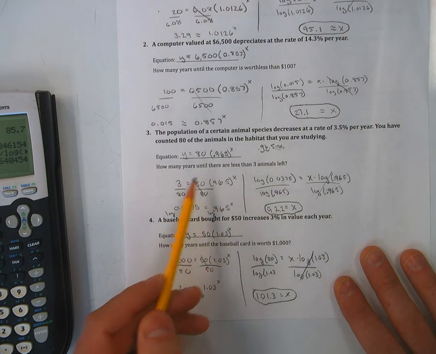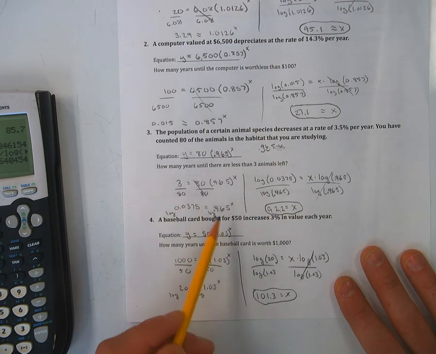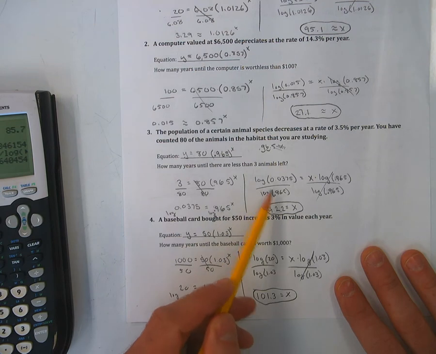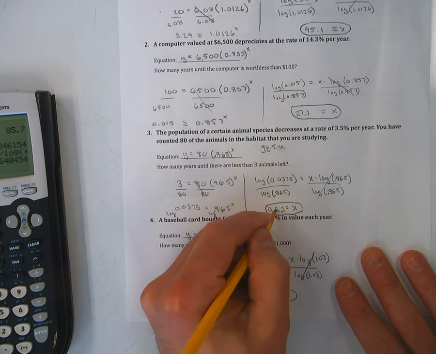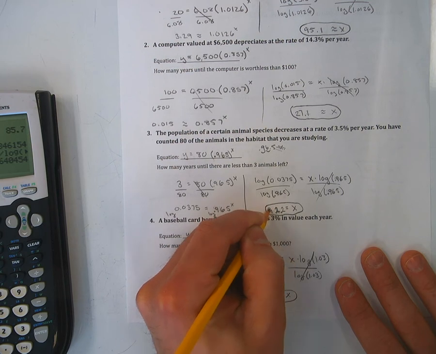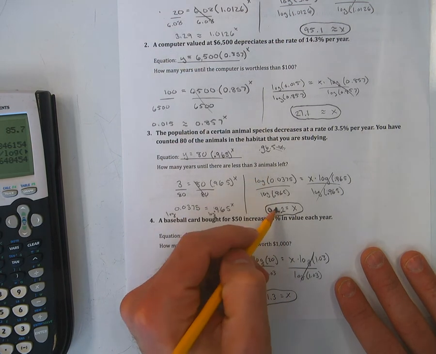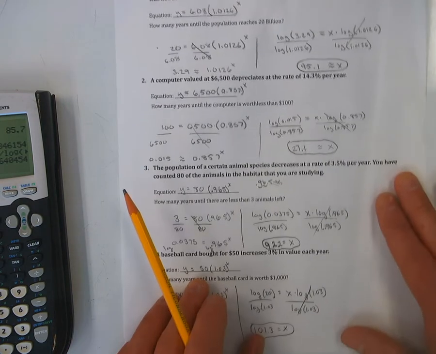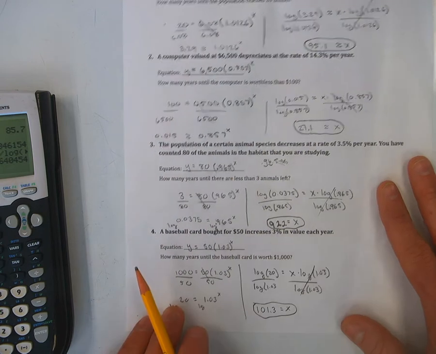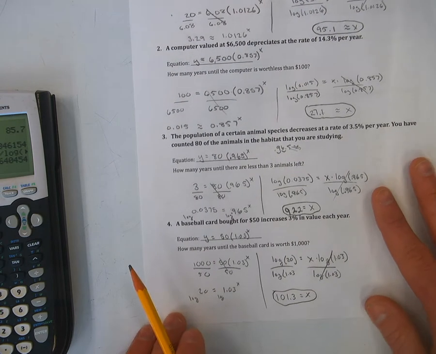From there, I set it equal to 3. Divide by 80, log both sides, and divide by the logs to find that it would take 92 years before those 80 animals only have 3 animals left. So again, quite a bit of time, just like it was for the town growing, or the world's population growing. This is quite a while before it gets down to just 3.